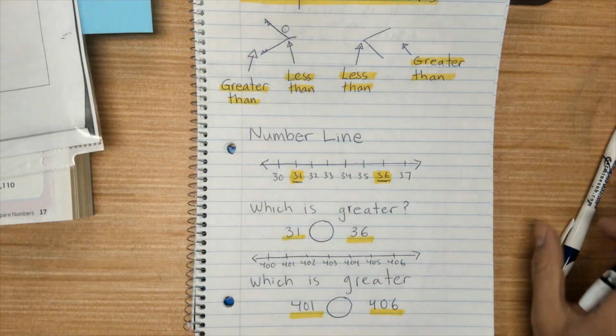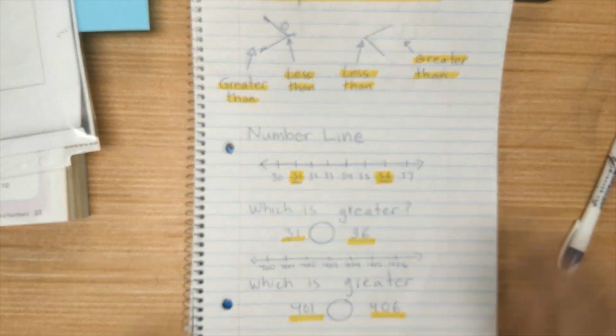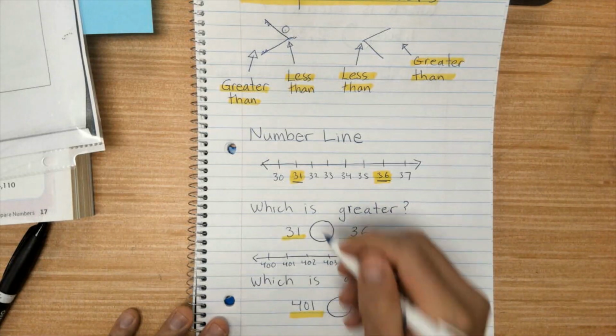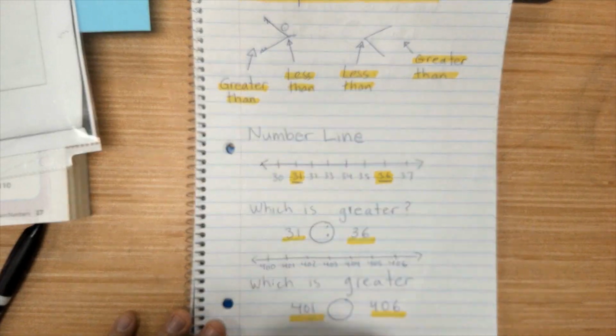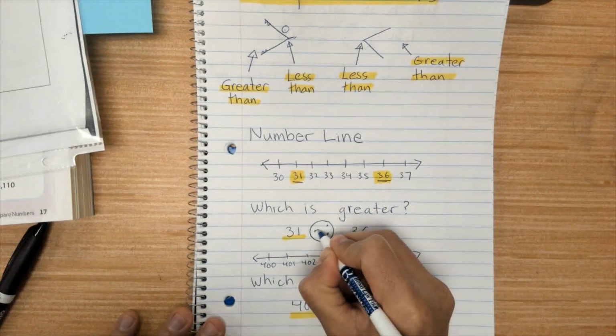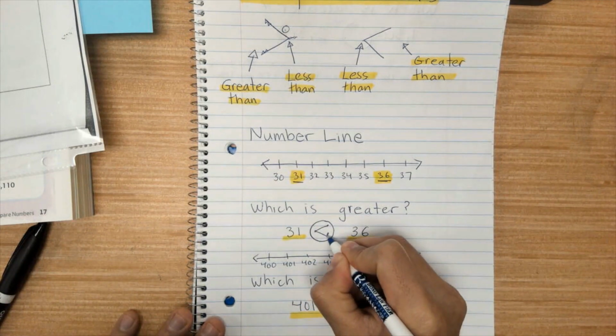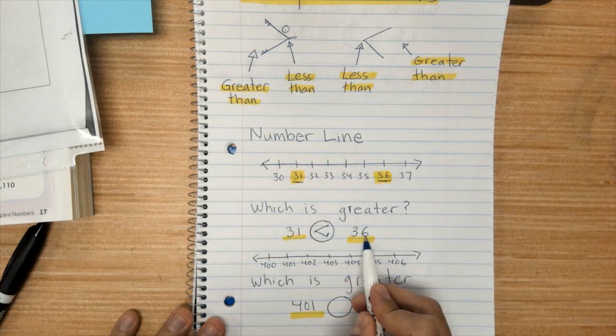So then one way that you could do it is the following. The number that is greater wins. You give it 2 points. The number that is less than gets 1 point. You connect them. Bada bing, bada boom. You have your symbol. Greater than, less than.